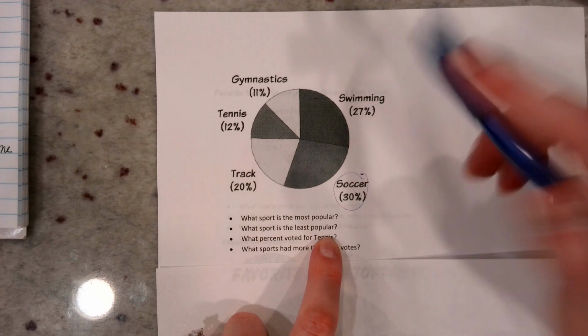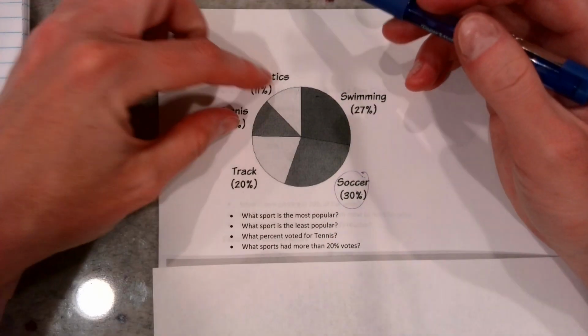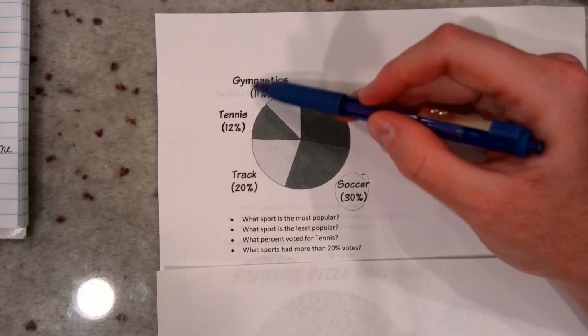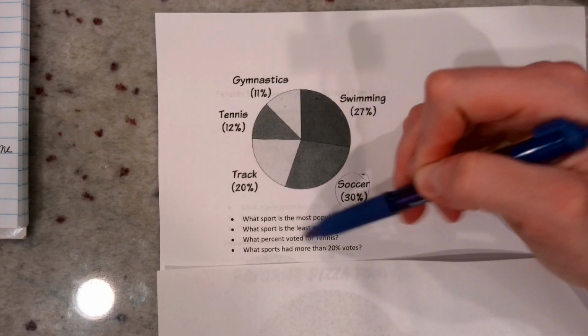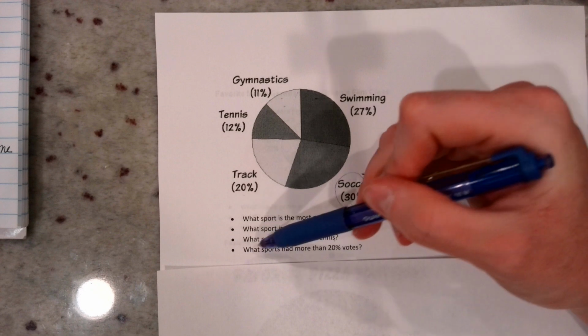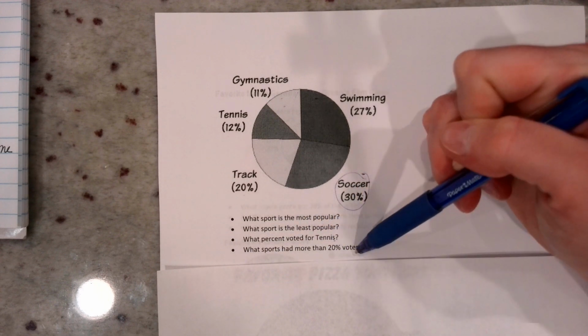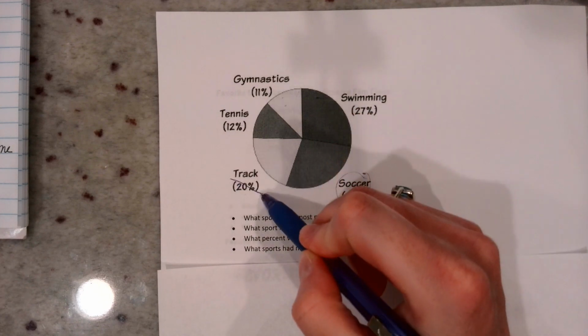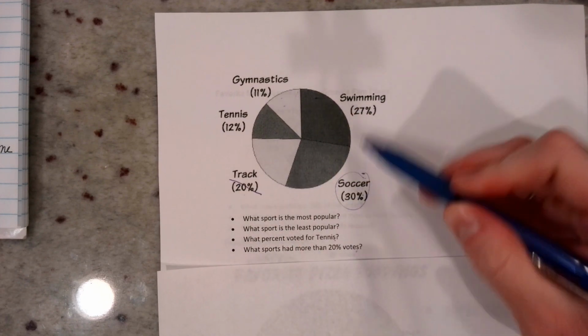What sport is the least popular? Again, if you didn't have the percentages, you might say, oh, gymnastics and tennis. But you can see gymnastics is smaller. What percent voted for tennis? 12%. And what sports had more than 20% votes? More than 20, so don't count track because that's right at 20. More than 20% would be soccer and swimming.